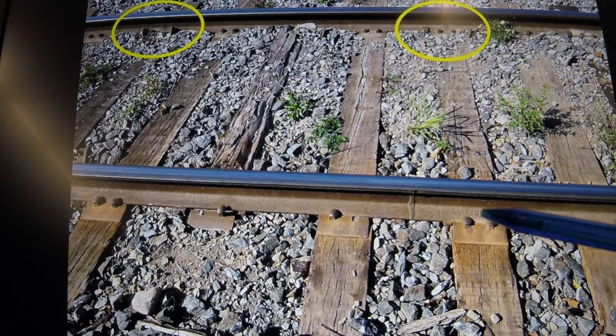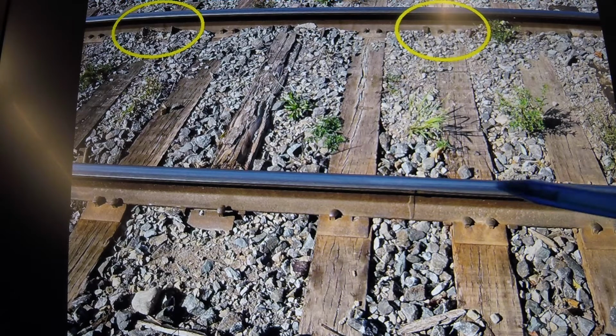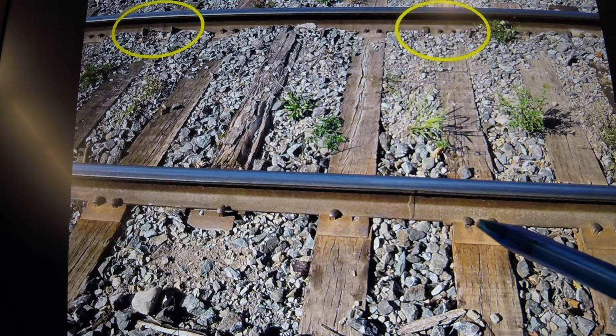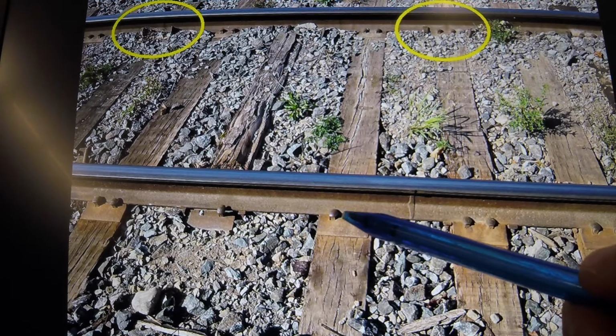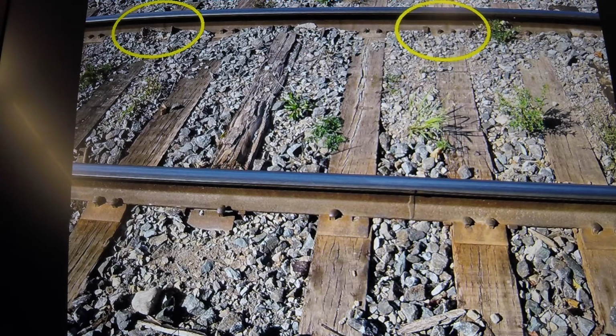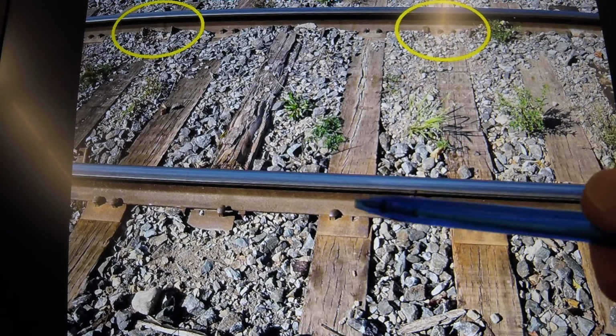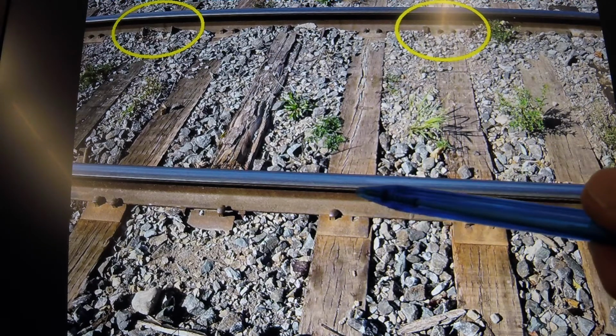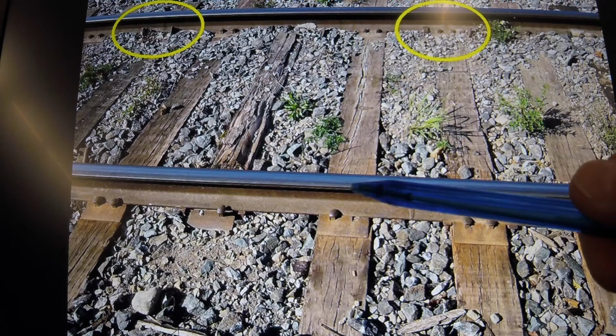Here we have 2 on this side and I think 2 on the other side. These spikes pass through a steel base plate, you can see them here and there, and that base plate ensures that the rail is positioned under correct inclination. There's a small angle, 1/20, 1/40, for correctly positioning the rail.